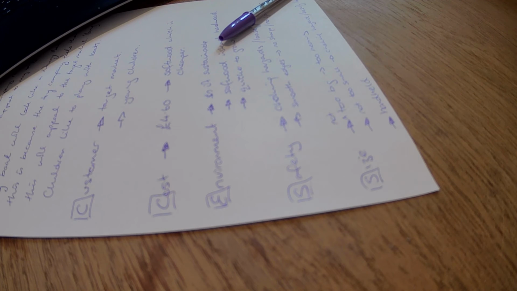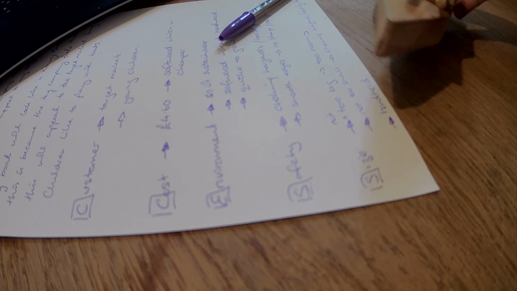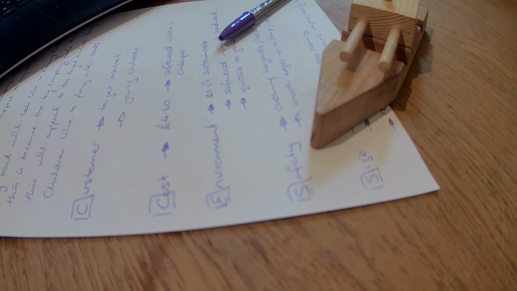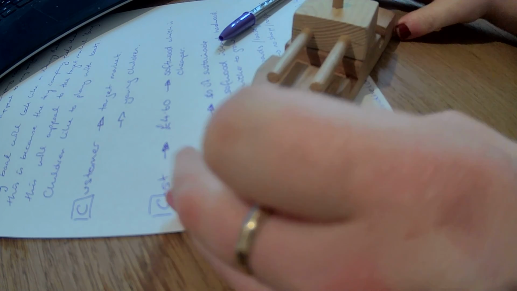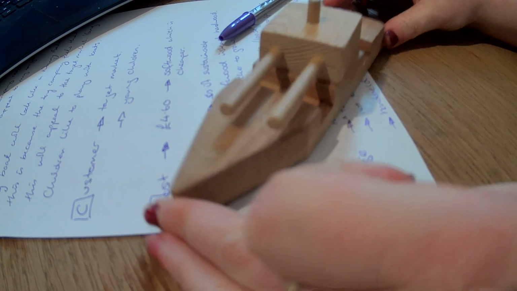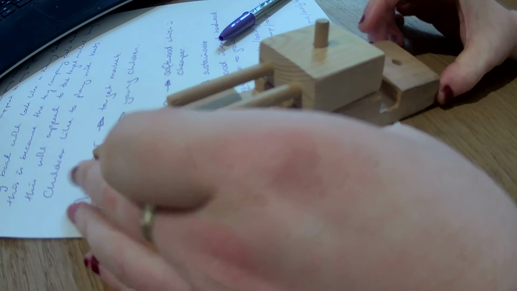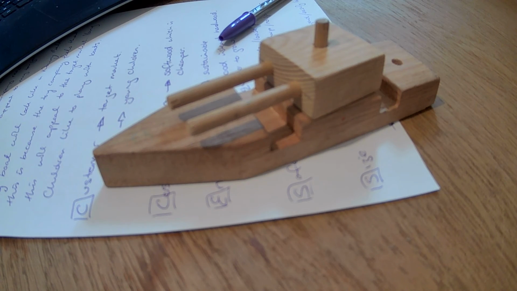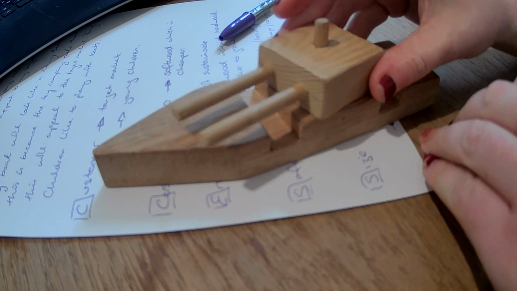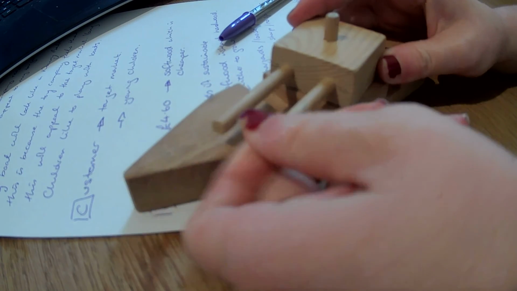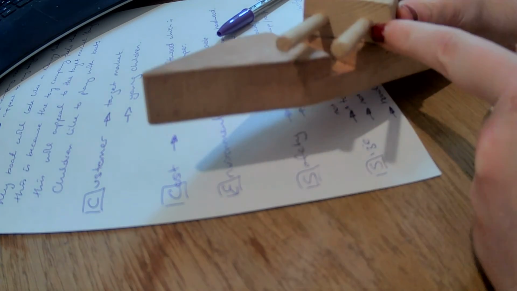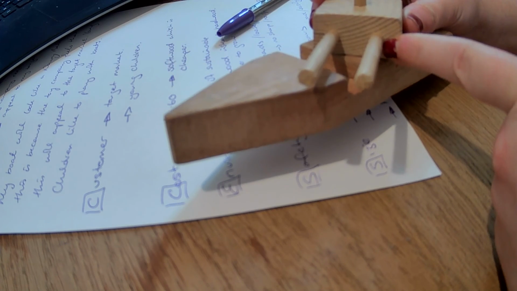So there we go. I've actually got an example here in the video. So this will be what essentially you'll be making when we get to go into the workshop. So for safety, as you can see, it has got these turrets, but they are glued in so they won't be loose.